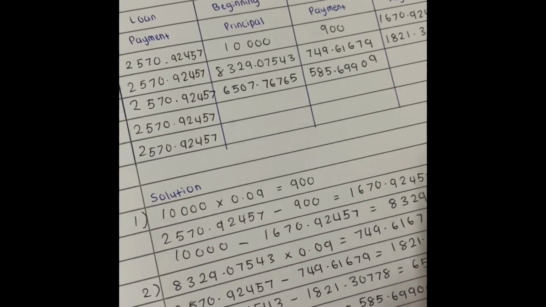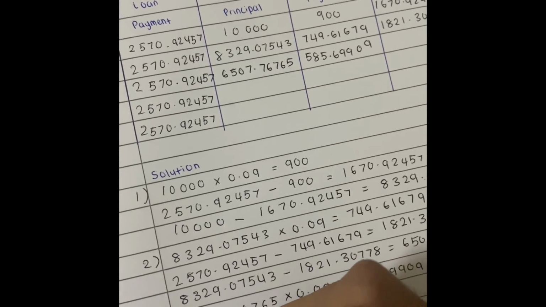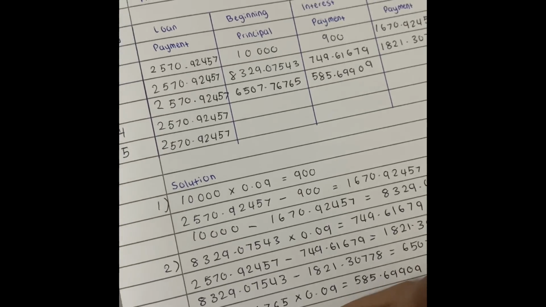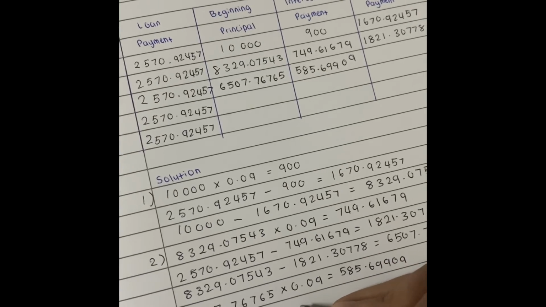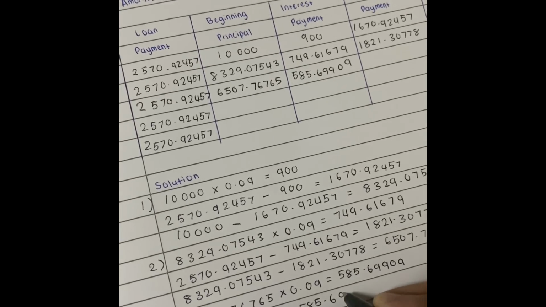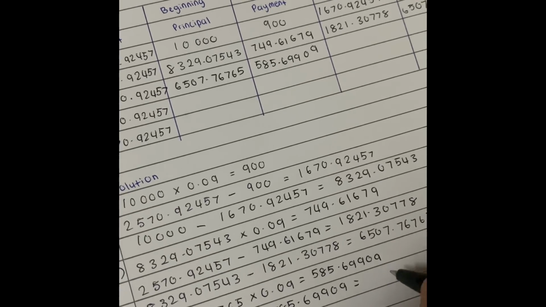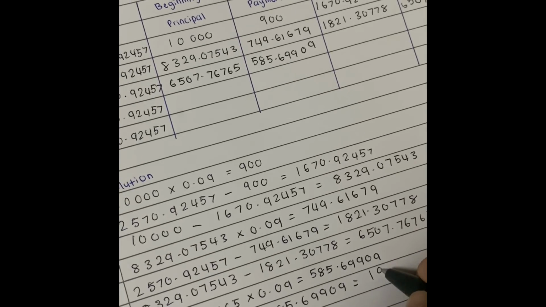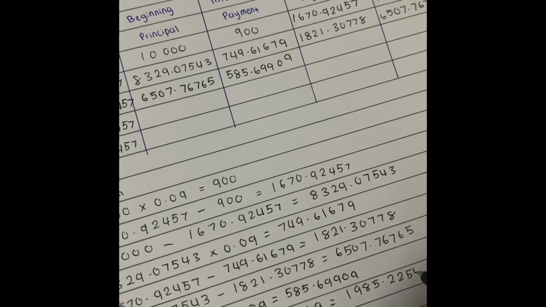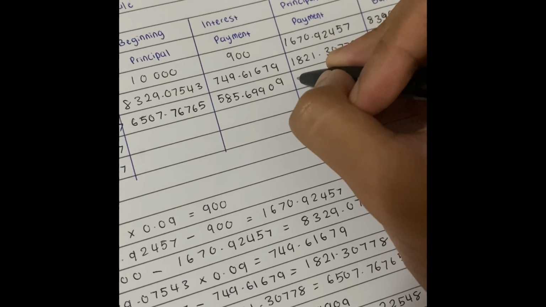For the principal payment, 2,570.92457 minus 585.69909. So we will get 1,985.22548. So the principal payment for the third period is 1,985.22548.